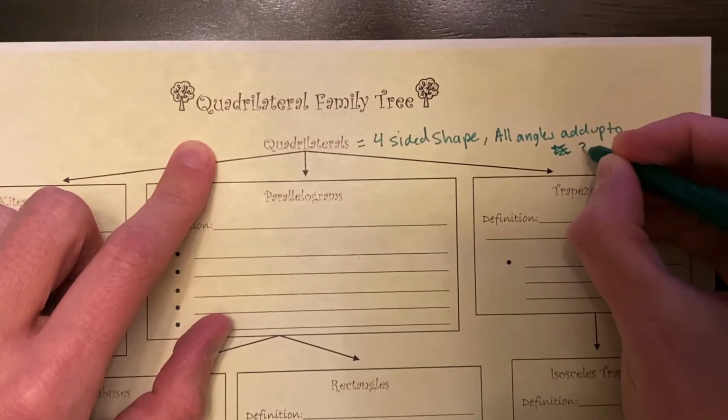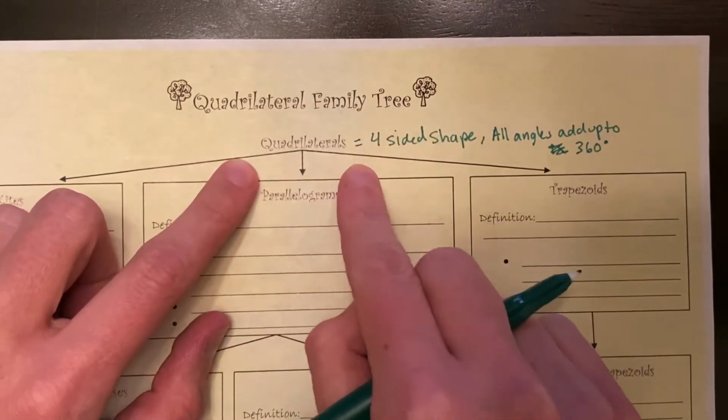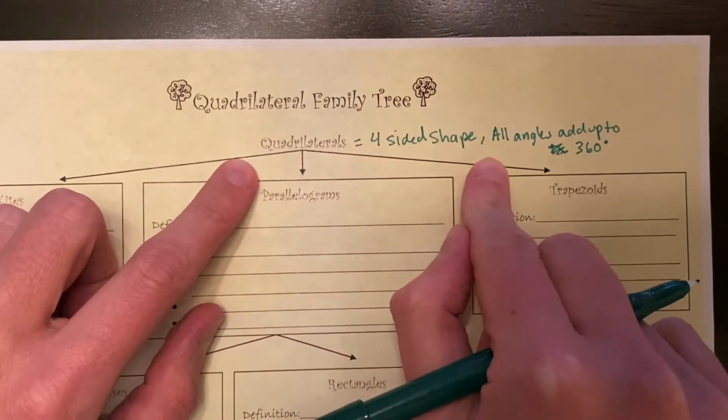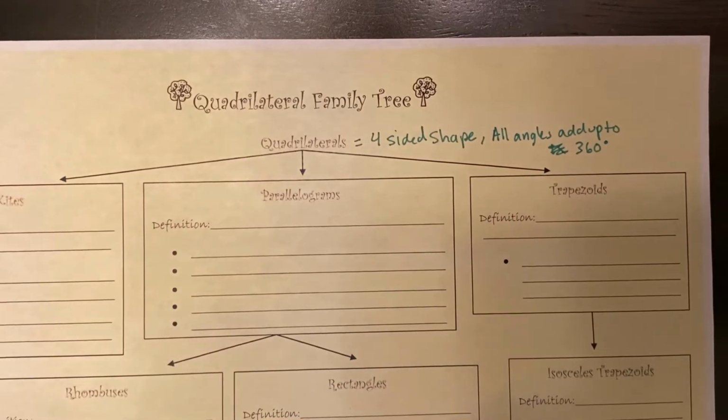Again, I'm writing 180, but I mean 360 degrees. So again, what's a quadrilateral? A four-sided shape, and all the angles add up to 360 degrees.